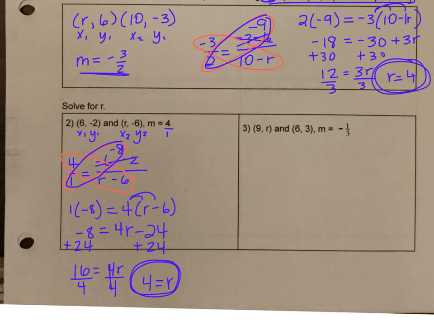All right, let's do this next one. X1, Y1, X2, Y2. So it starts out negative 1 over 3. Be sure you give the negative to the 1 or the 3. You can choose. I just always give it to the top. Then I say 3 minus r over 6 minus 9. Well, 6 minus 9 is a negative 3.